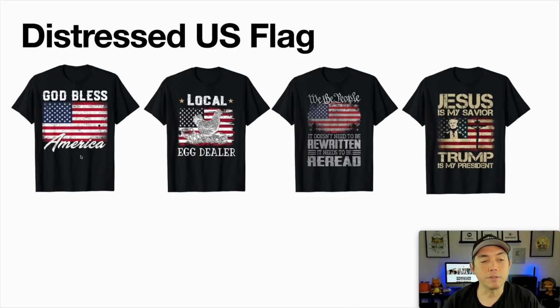Now the text can vary, right? In this case, these are two different fonts. This is one line and this is multiple lines, 2 lines and 2 lines. And sometimes there's things in front of it, like this has a chicken and this has Trump and Jesus, but sometimes it doesn't. It doesn't have to. If the words are strong enough, it doesn't necessarily have to have a graphic in the middle. But this one people love in the US, and if you can get a really good saying to match with the US flag, I think it can do really well in the US market.